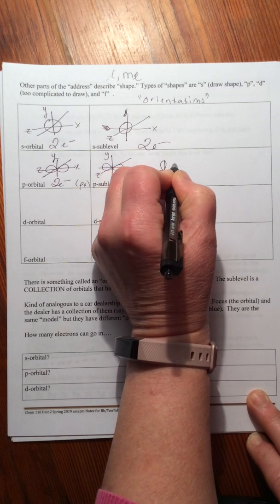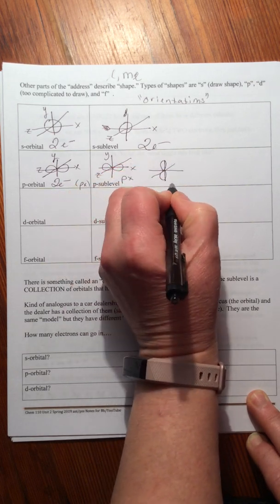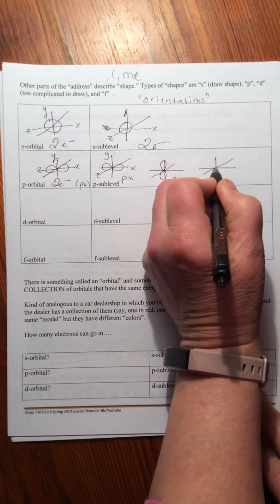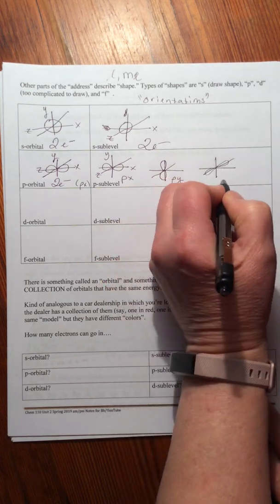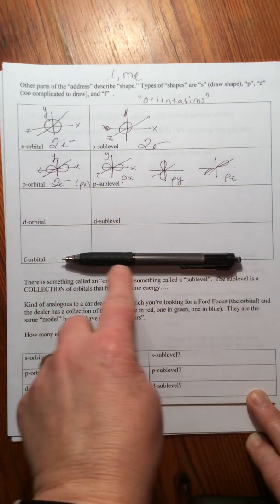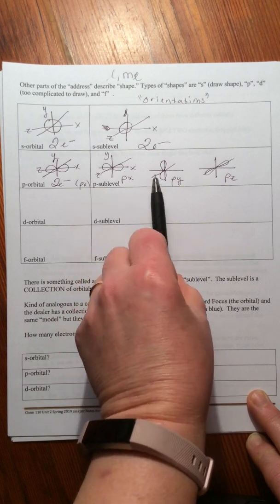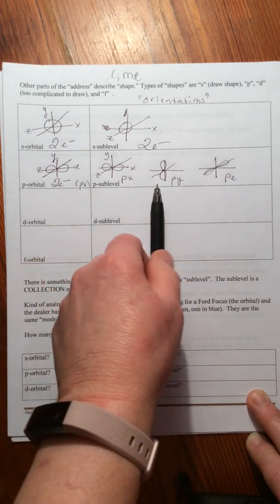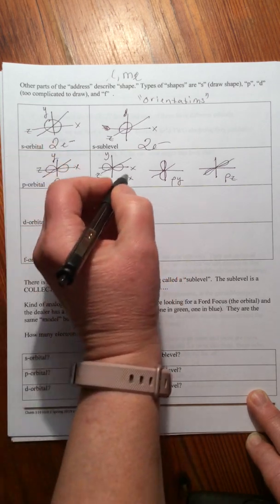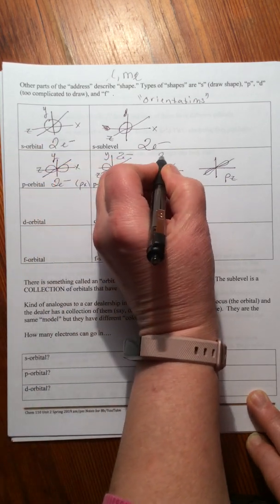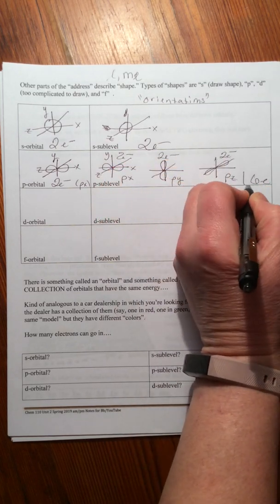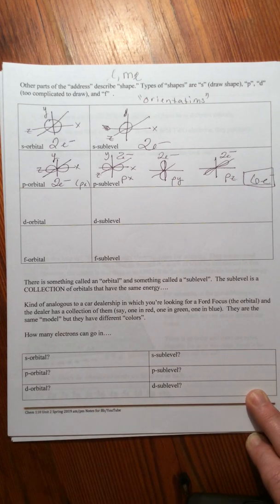I can orient it along the y, I'll call that a p sub y. I can orient that along the z, p sub z. So it would be kind of like my pen, dumbbell shaped along the x direction, dumbbell shaped along the y direction, and dumbbell shaped pointing towards you. Now I can put 2 electrons here, 2 electrons here, and 2 electrons here, so my p sublevel can accommodate 6 electrons.